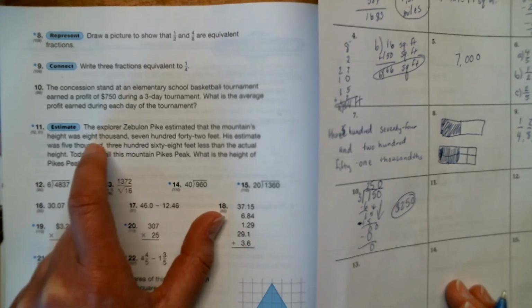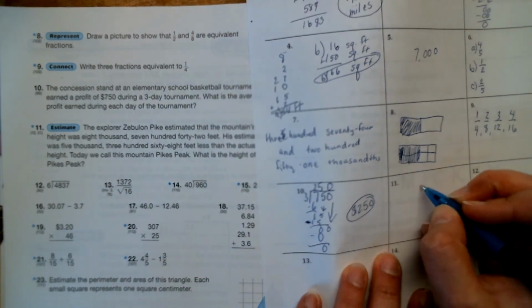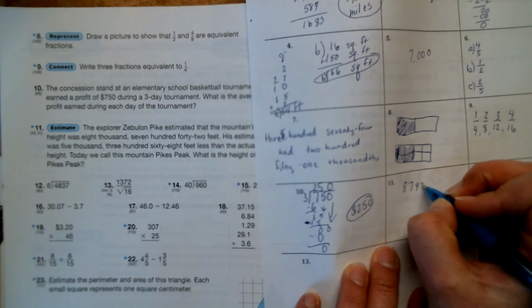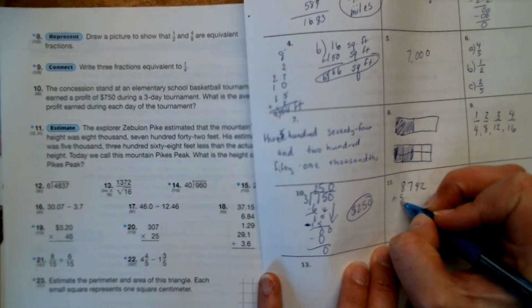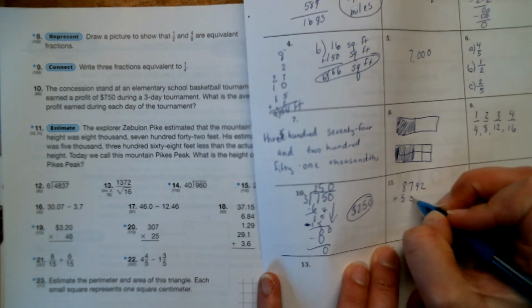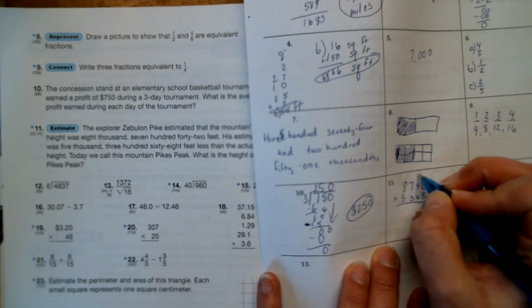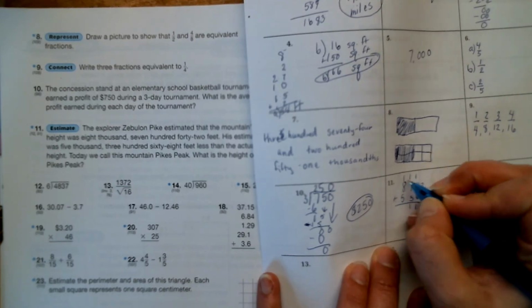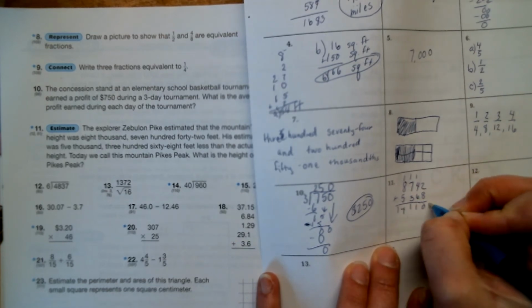So we have to add what he was short to the 8,000. So we go 8,742 plus 5,368. 0, 11, 11, 14 feet.